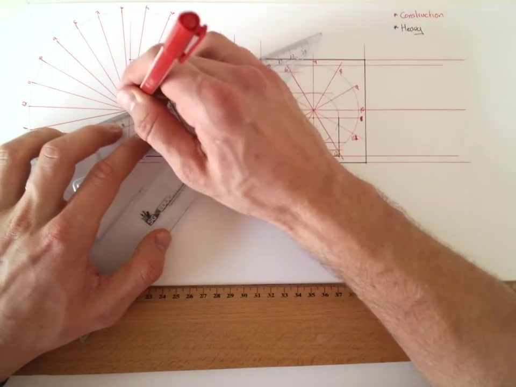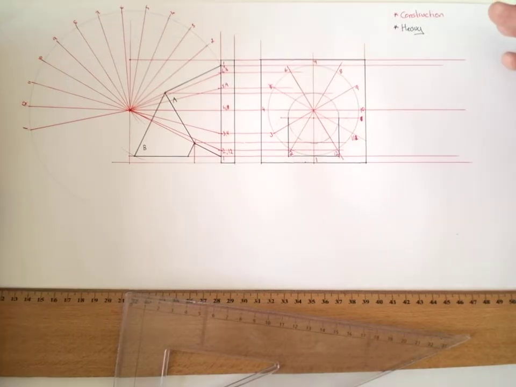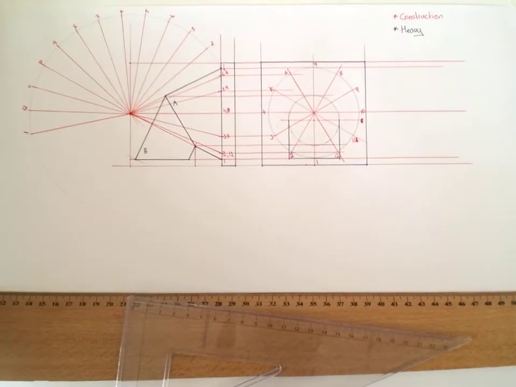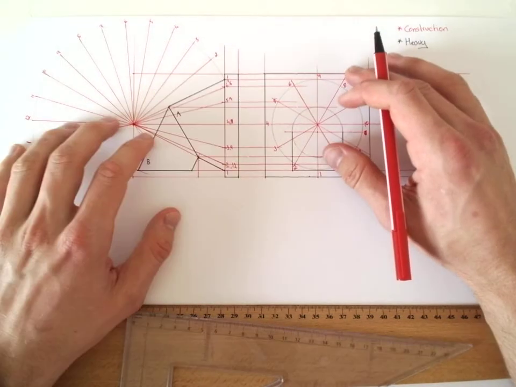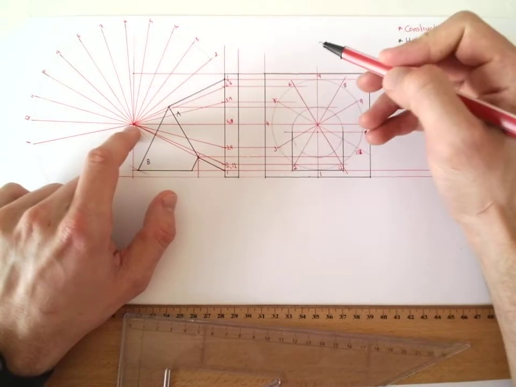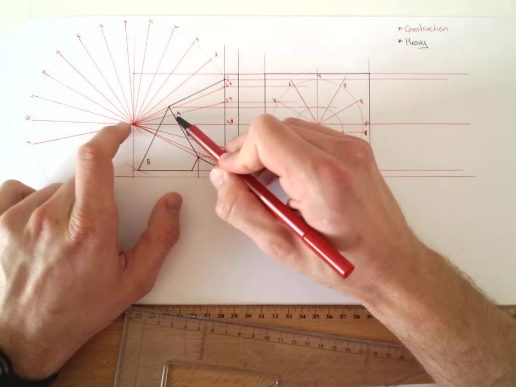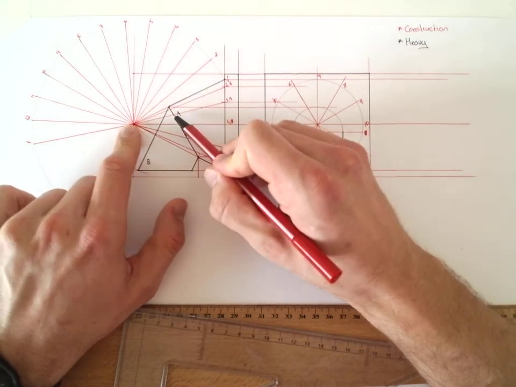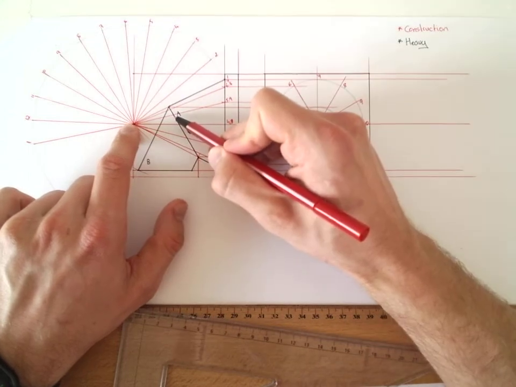Now, here's the mistake that a lot of people might make. If we were to take point 5, you can't just take that distance there and mark it over on 5, because that is not a true length.